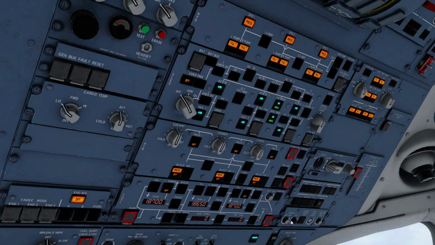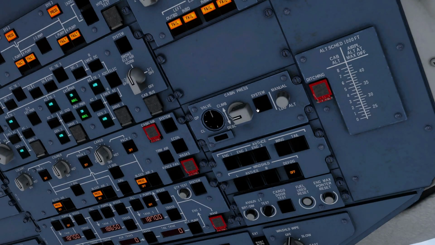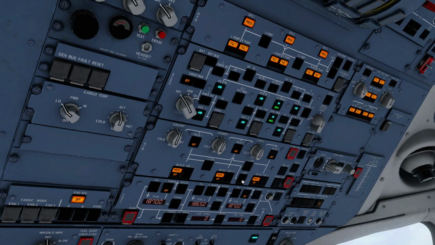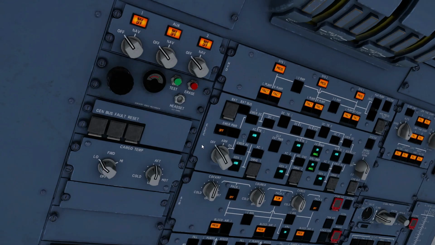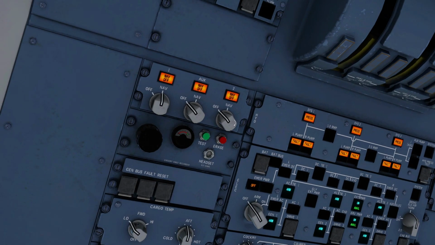Verify that the cabin pressure system light is extinguished. This guy right here. On the air panel, turn on APU air. Set IRS selectors to nav. Program the FMC, then move on.